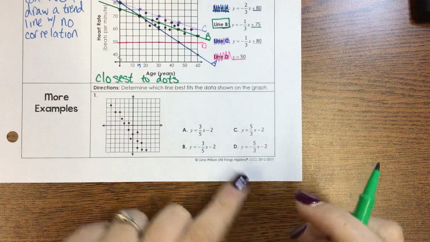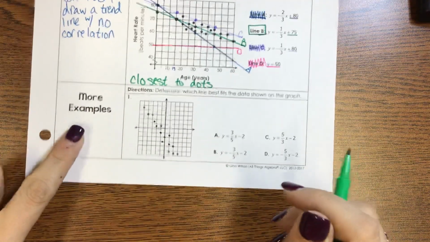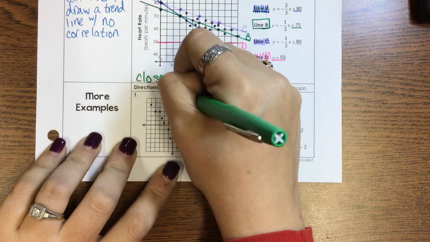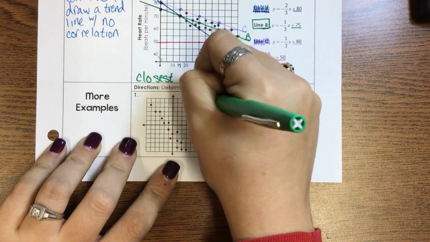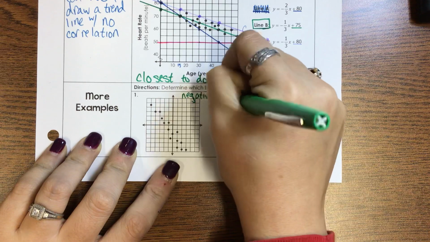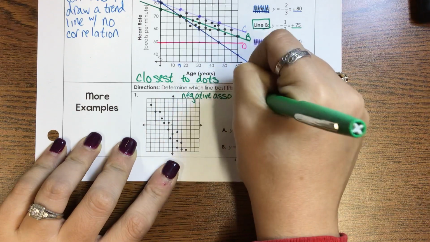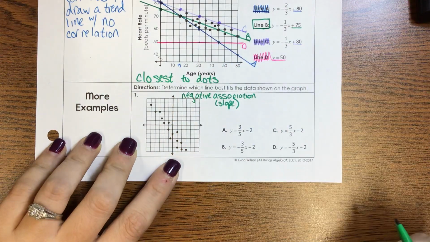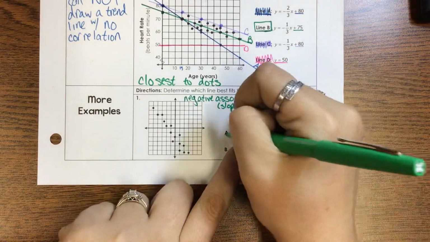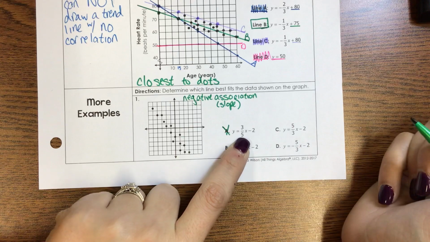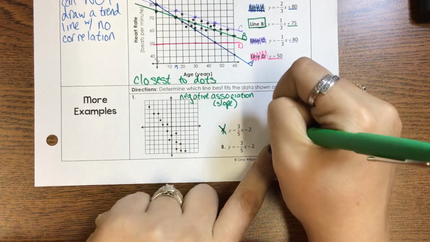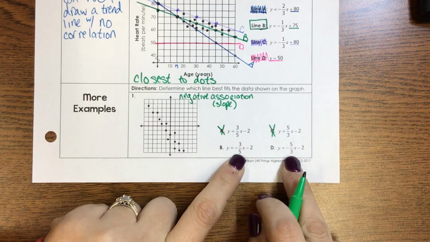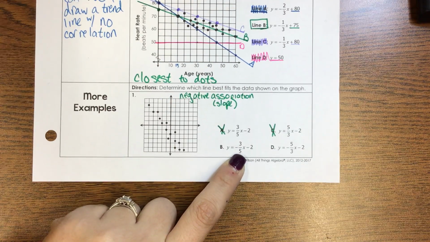When I'm looking at a question, I really like this example a bit better. If I look at here, I have a negative association, which means that I need to have a negative slope. Straight off the bat, I can get rid of answer choice A because it's not negative. I can get rid of answer choice C because it's not negative. So I'm down to 2 answer choices right off the bat.